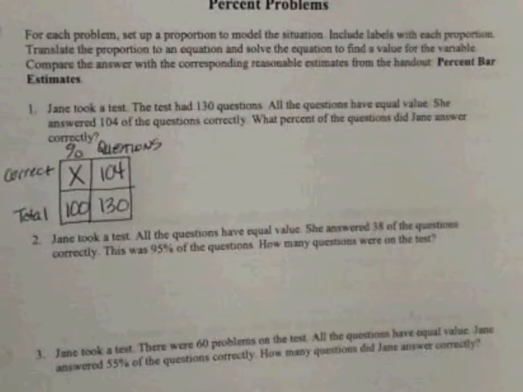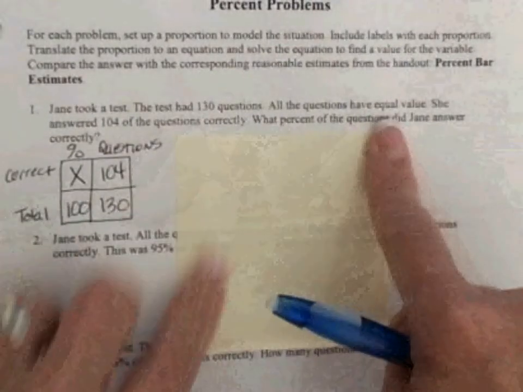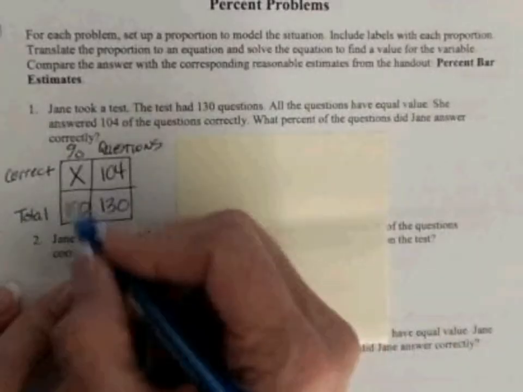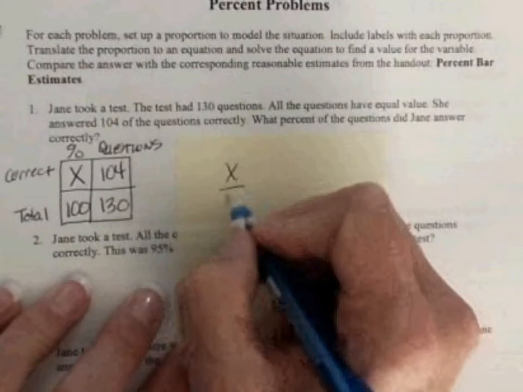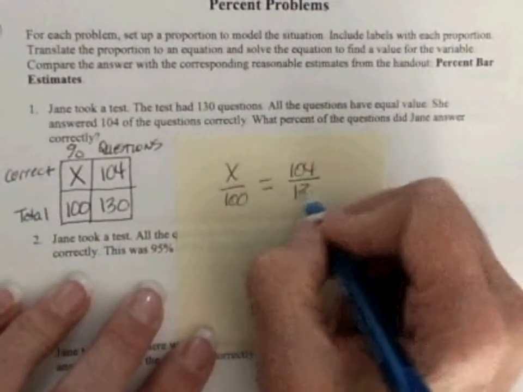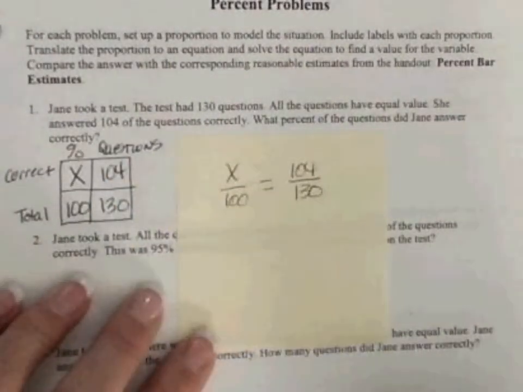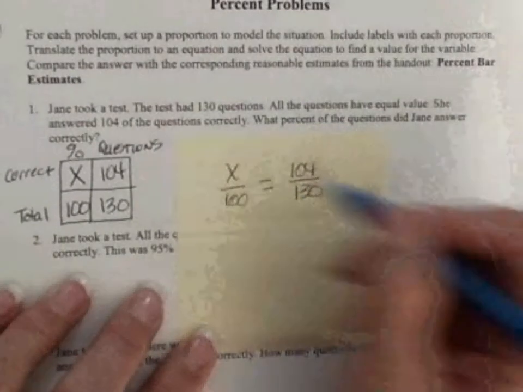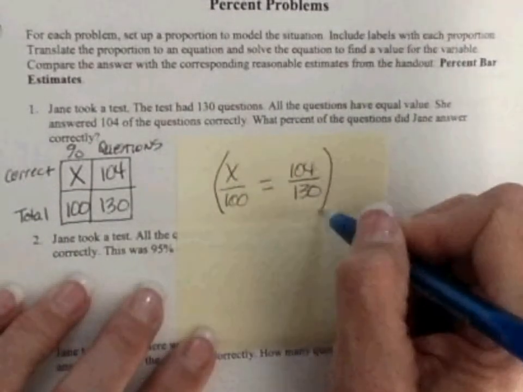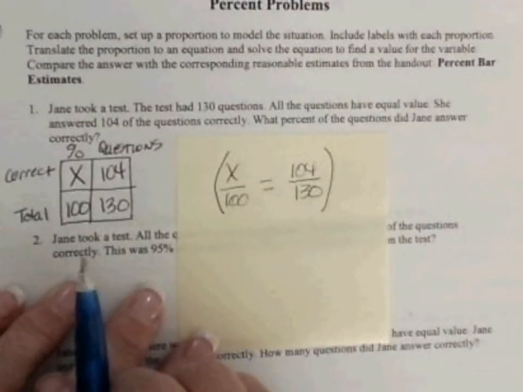Okay, I want y'all to look at our little table and notice that this is like two fractions, with this line being our equal sign. Whenever we have this, I want you to think back to solving equations. We want to get this x by itself. We want to get rid of this 100. What are we gonna do?